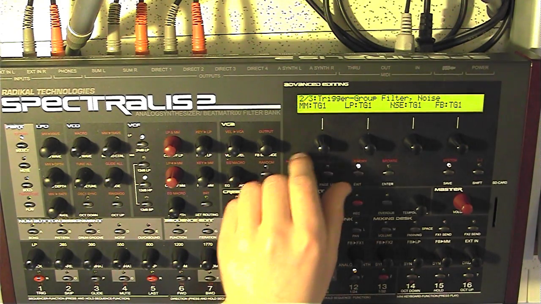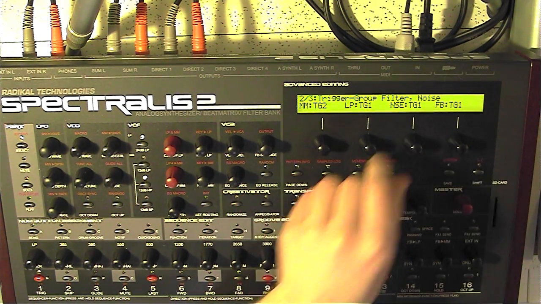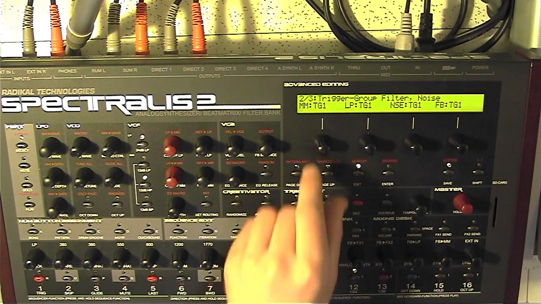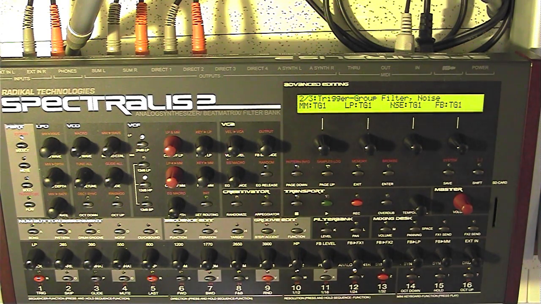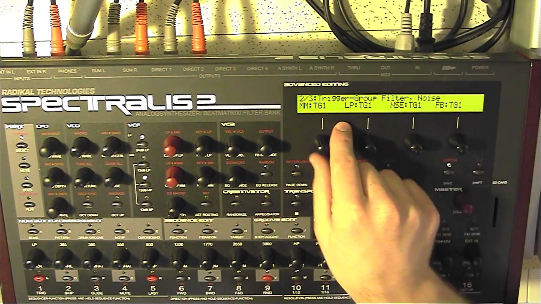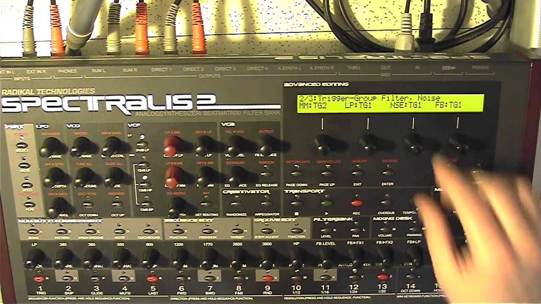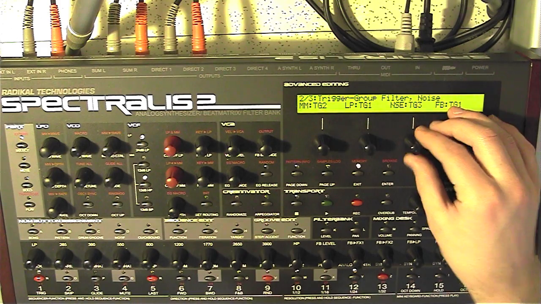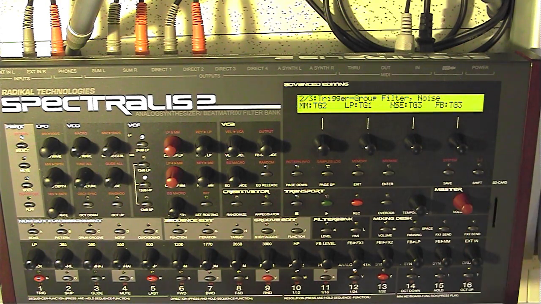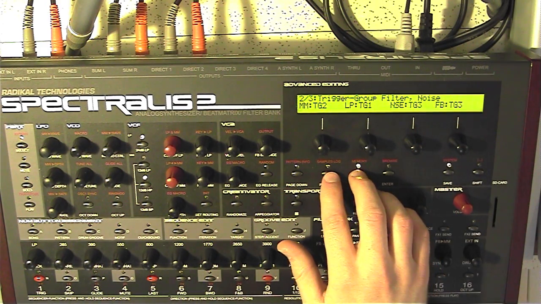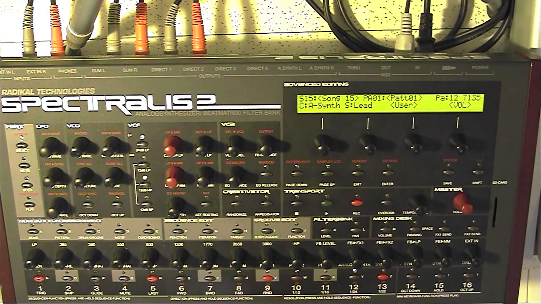That's because VCO1 was going through the multi-mode filter, and when I changed that to trigger group 2, it's not going through the multi-mode filter anymore. So we'll go over the note priority later, or it's pretty well explained in the manual as well.